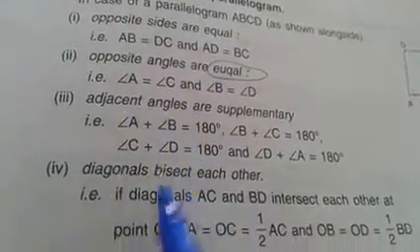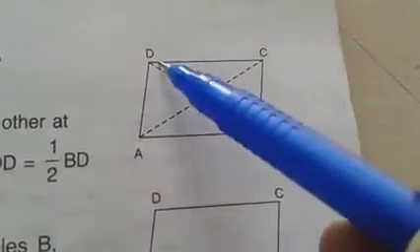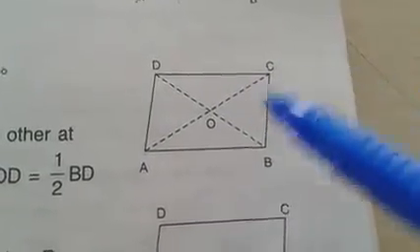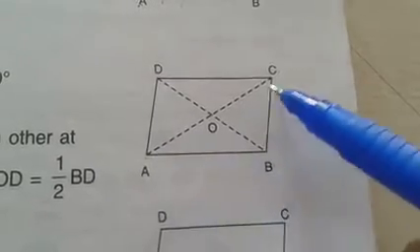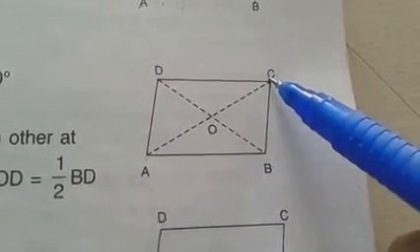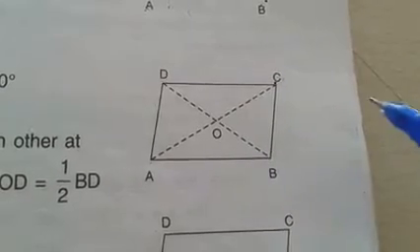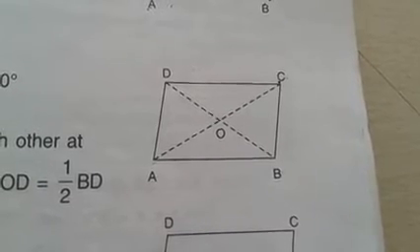Next is diagonals bisect each other. You can see here what the diagonals are. AC is a diagonal, BD is a diagonal and they bisect each other. What is the meaning of bisection? Bisection means to divide. In this case, to divide a line into two equal parts. In the case of angles, we say angle bisector. Bi means two. We are dividing angles into two equal parts.